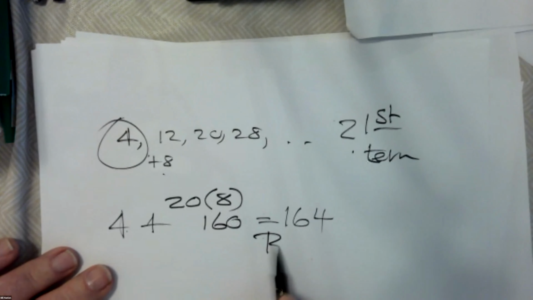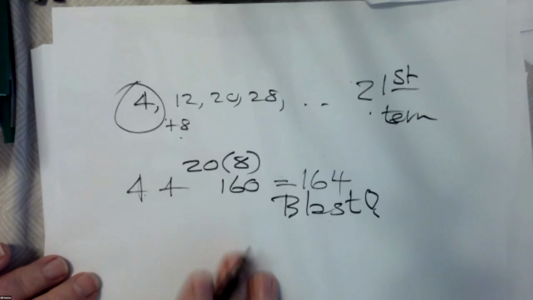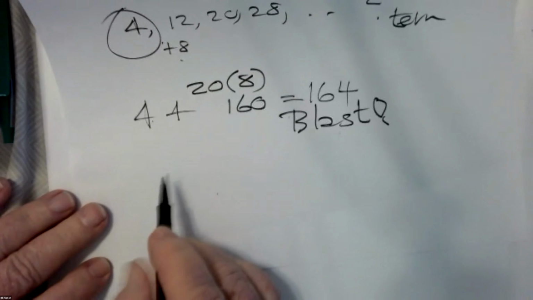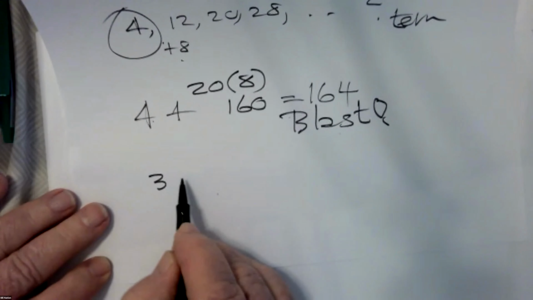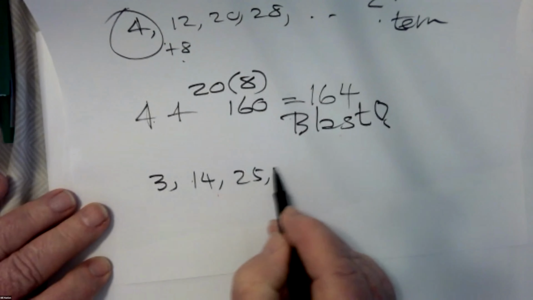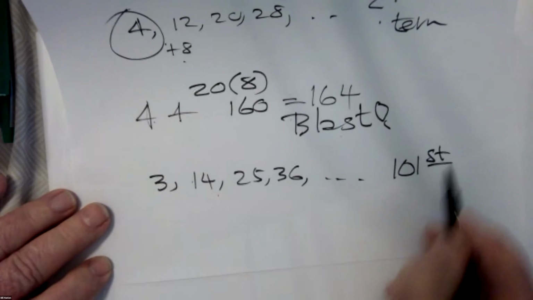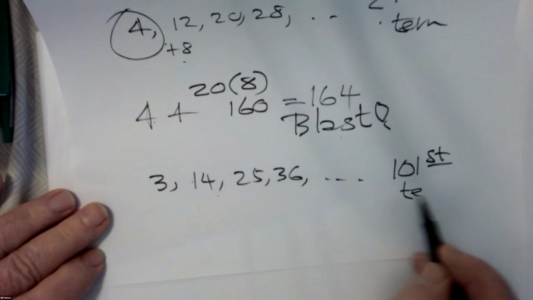Now tell me, isn't this a blast? I mean, how easy does this get? All right, let's just do one more since you're having a good time. Let's say I have a problem like 3, and let's go ahead and add 11. So 14, 25, 36. And I ask you to find the 101st term.